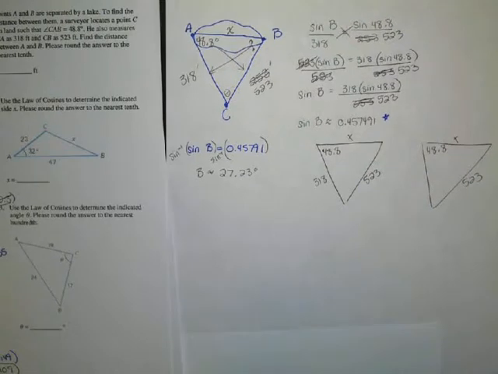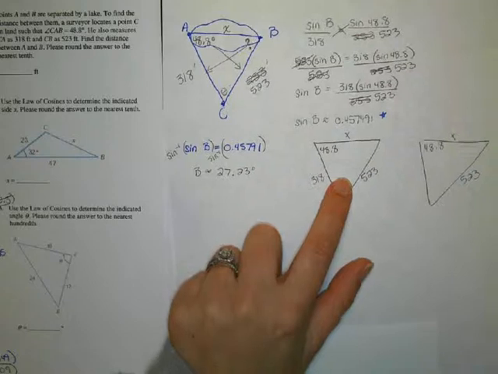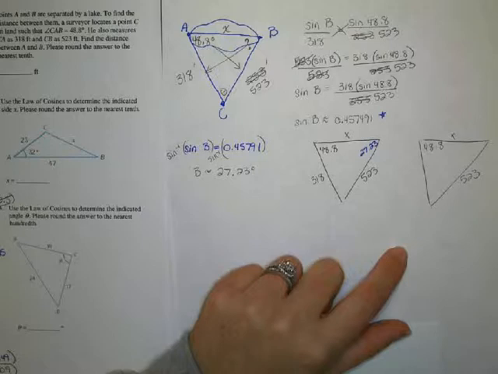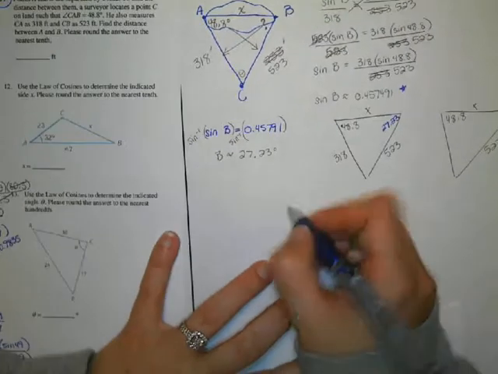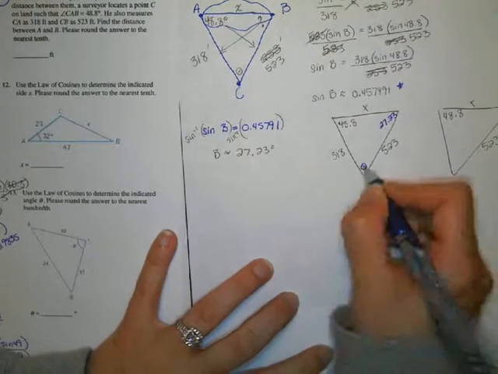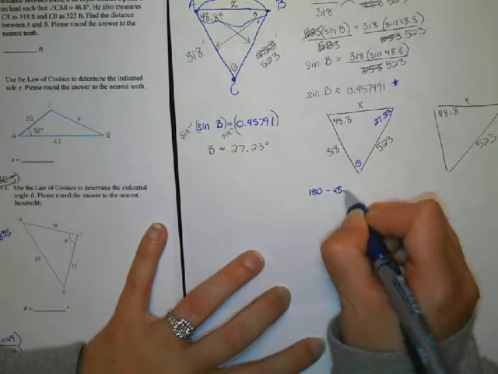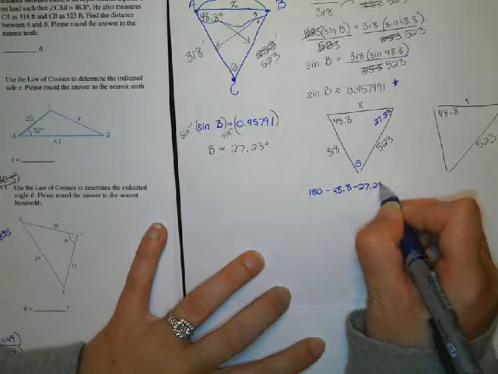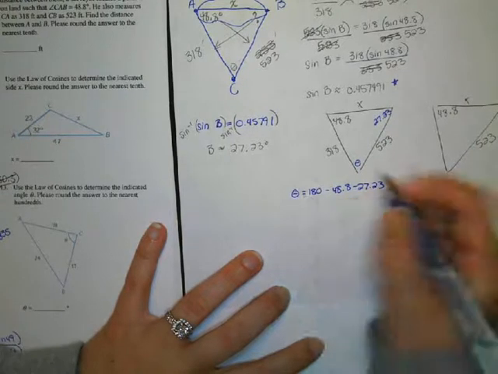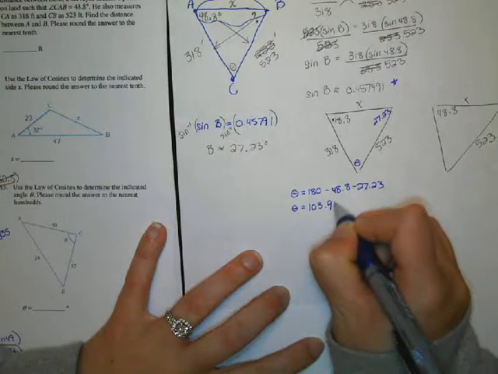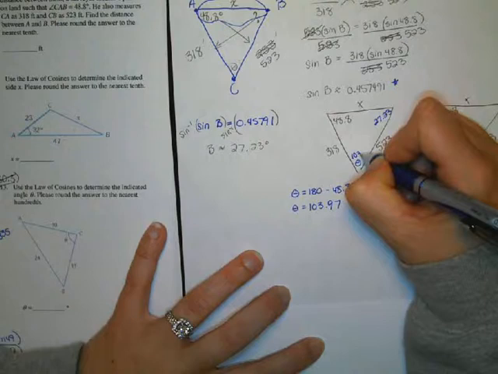Now, we're going to set this angle up with 27.23 degrees. And if you notice here, if I wanted to find this angle right here, I would have 180 minus 48.8 minus 27.23. That would be theta. And I would end up with 103.97. So this angle in this particular case is 103.97.